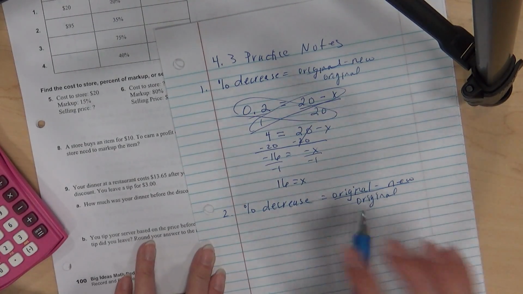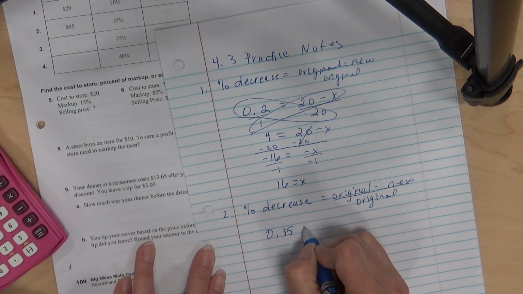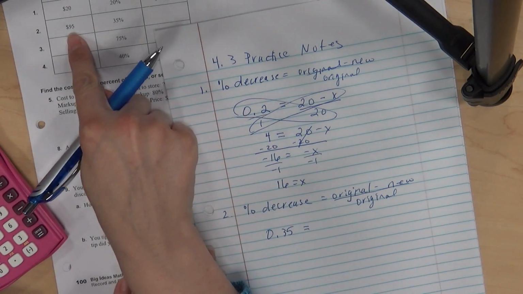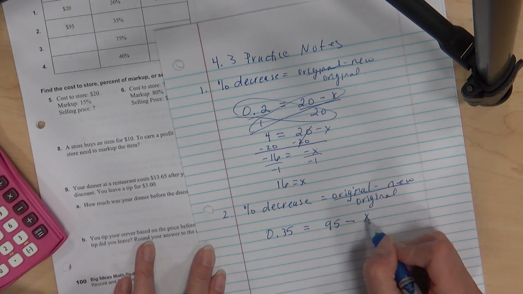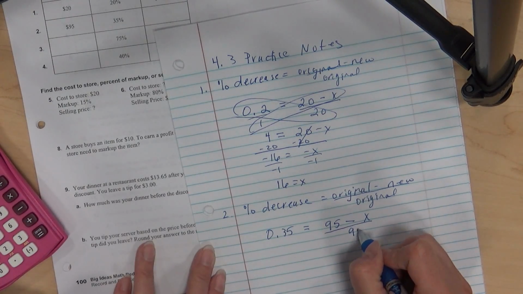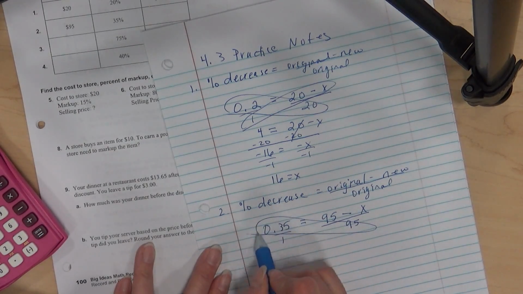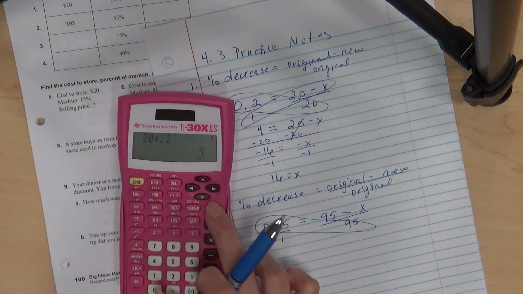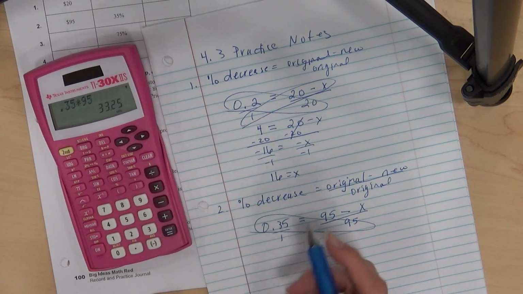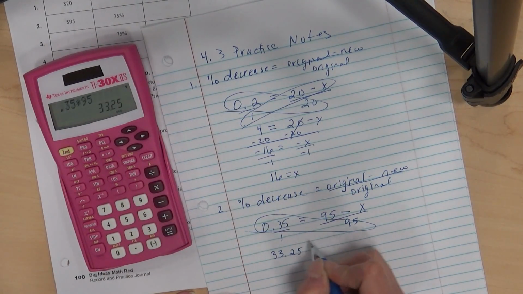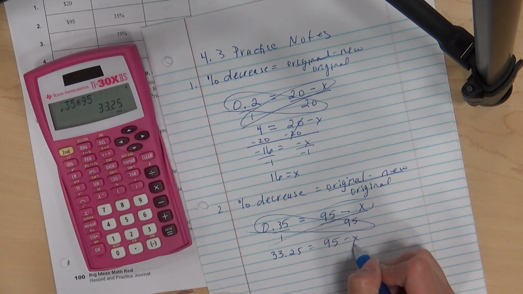So percent decrease, this time we have a percent discount of 35%, so we're going to put that in as 0.35 equals. The original price for number 2 was $95. We're solving for the new price, X, and we're dividing it by the original, which is 95. Again, we're going to think of this as being over 1, so we can cross multiply. 0.35 times 95. That gives us 33.25. And 1 times 95 minus X is 95 minus X.